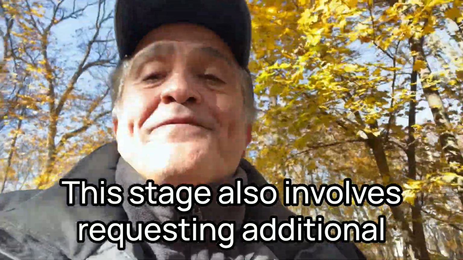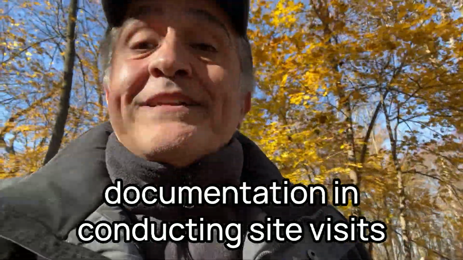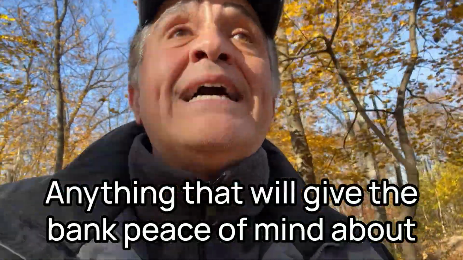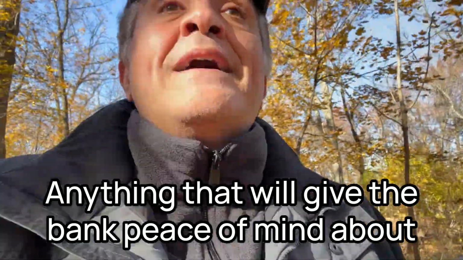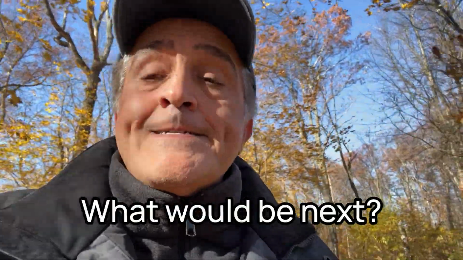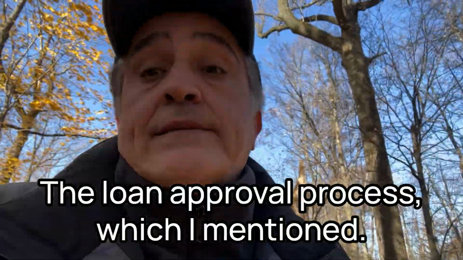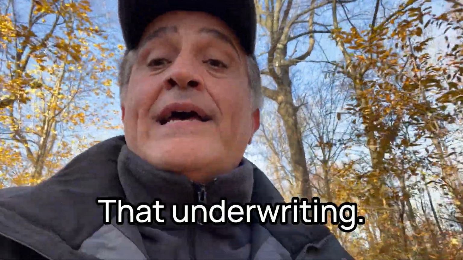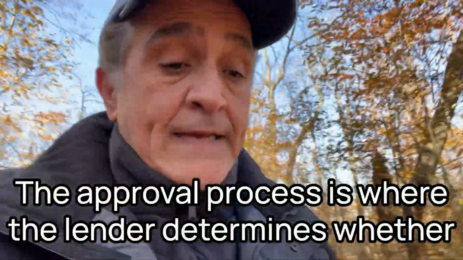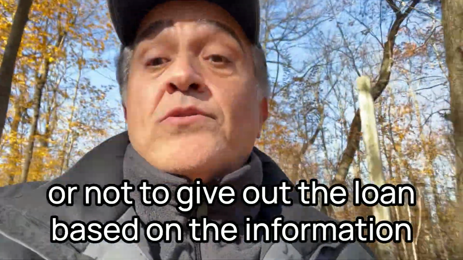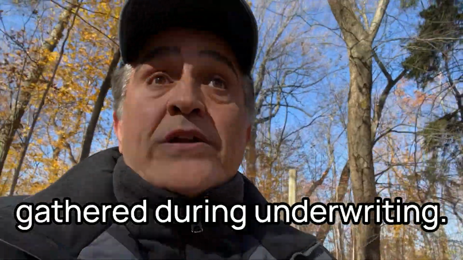This stage also involves requesting additional documentation and conducting site visits or property appraisals, anything that will give the bank peace of mind about the risk they have to take. What would be next? The loan approval process, which I mentioned, which is why you were doing that due diligence, right? That underwriting. The approval process is where the lender determines whether or not to give out the loan based on the information gathered during underwriting.